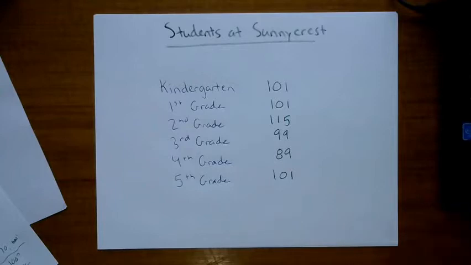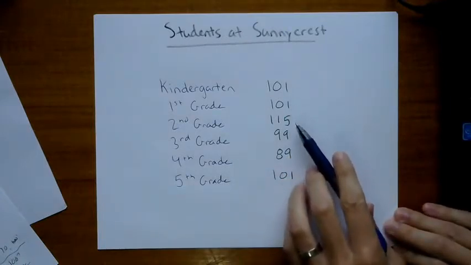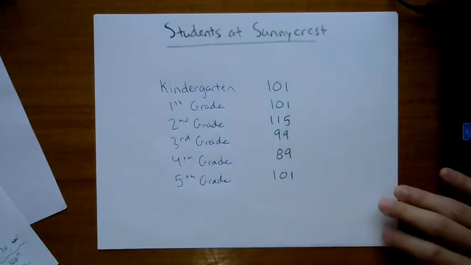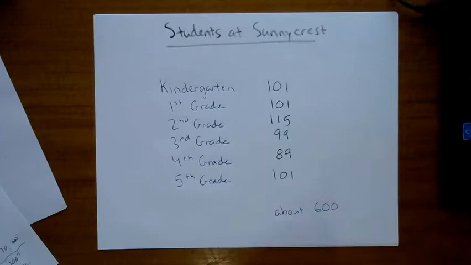So here's another real world example. Let's look at the number of students at Sunnycrest. If someone asked you, how many students go to your school? You wouldn't have to get the exact numbers and add them up. They'd just want a general number, an estimate. So you could quickly go through and say, okay, that's close to 100, that's close to 100, that's close to 100. All of these are pretty close to 100. And we have 6 grades here, so we have about 600 students at Sunnycrest. And for many situations in life, about is good enough. That's how rounding can help you.